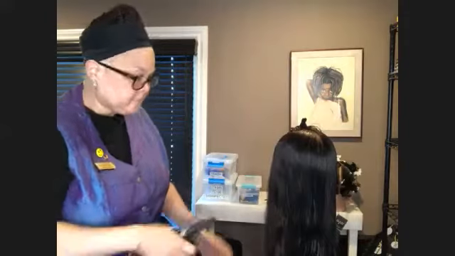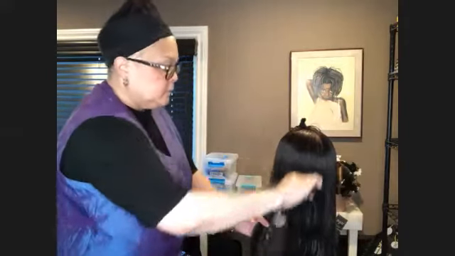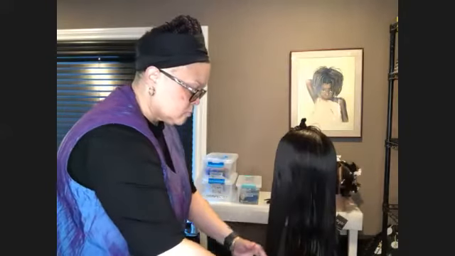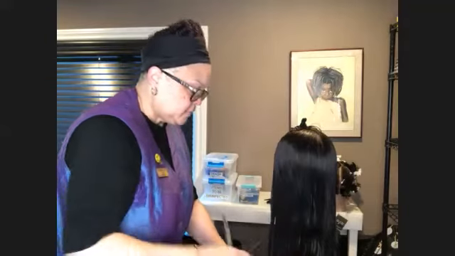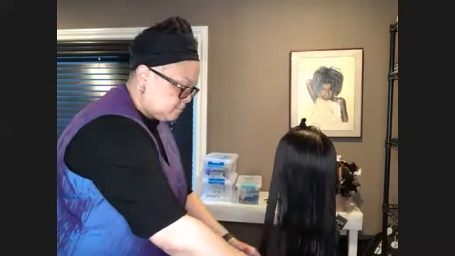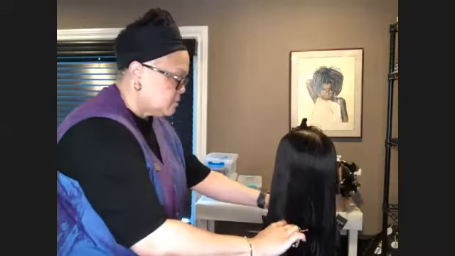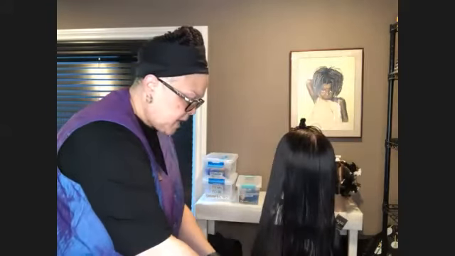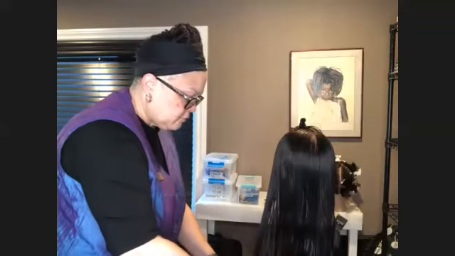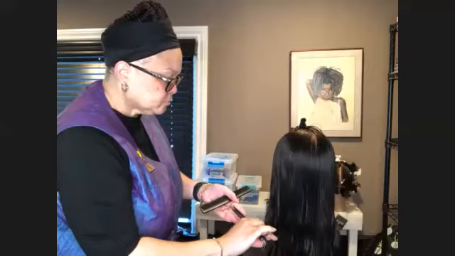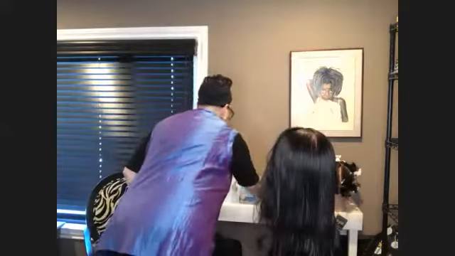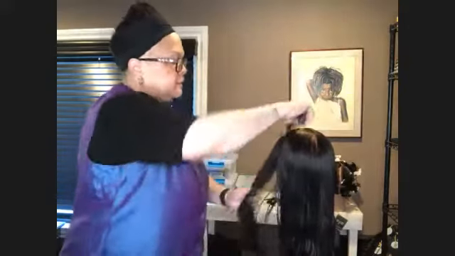Run out of water. So I barely have any hair to cut. That's okay. I'm still going to go through the motions. And don't forget to, as you move up, direct this hair back a tiny little bit so you don't get too short in the front. Okay, and this should be my last subsection. The hair is really fine.